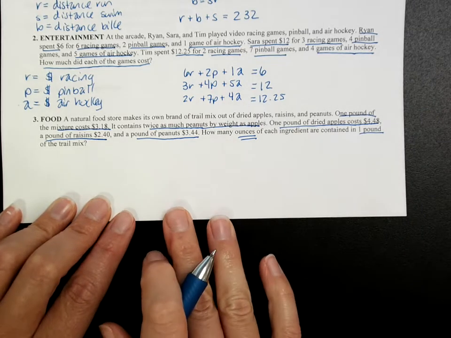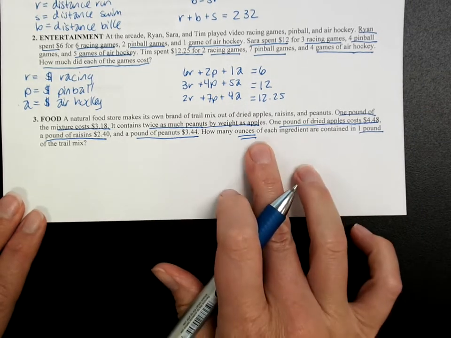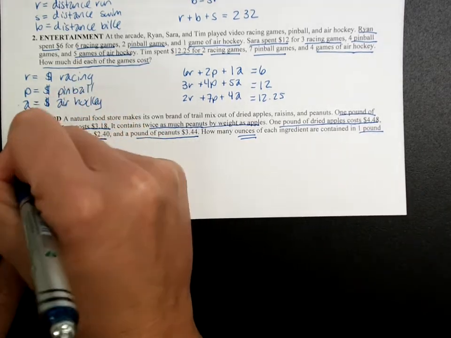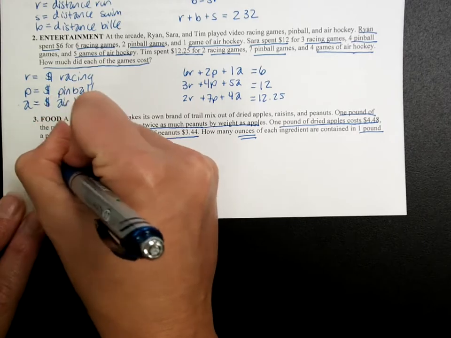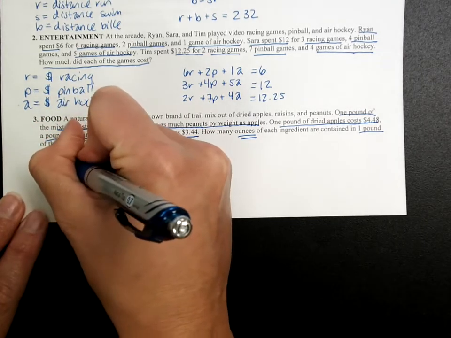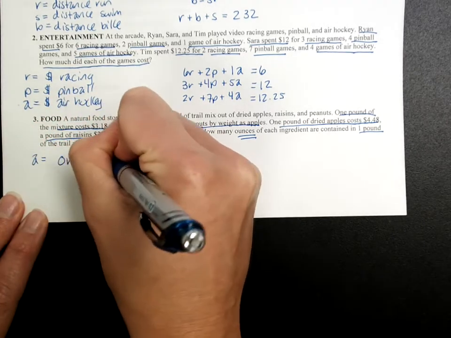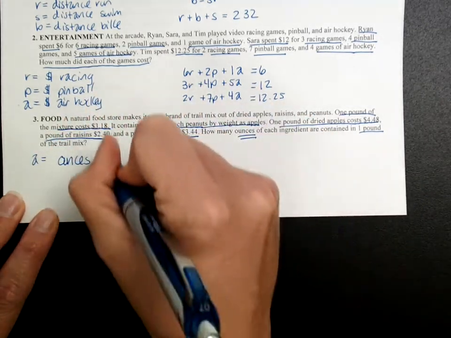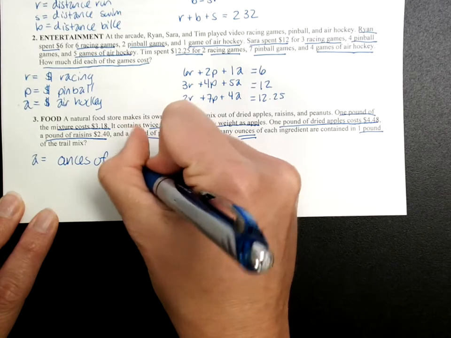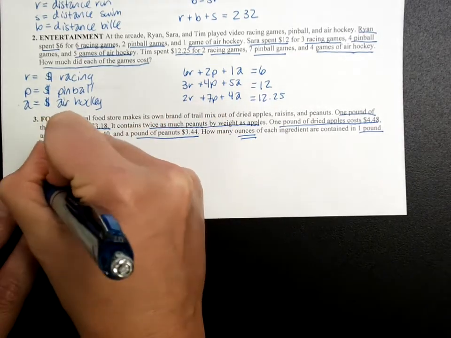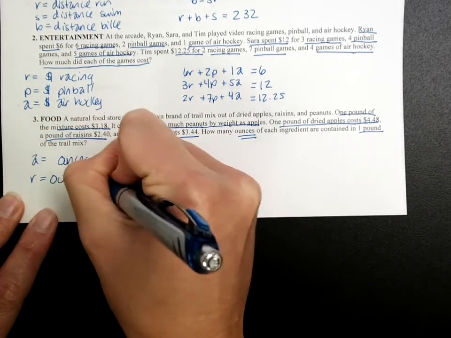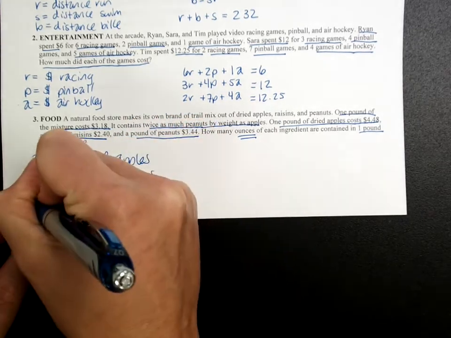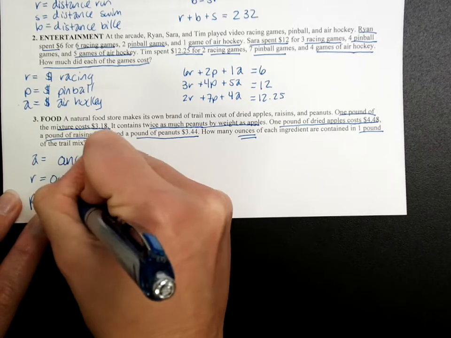If we want to know ounces of each ingredient, then those are going to be our variables. We'll say A is ounces of dried apples. I'll just say apples. R equals ounces of raisins. And P, ounces of peanuts.